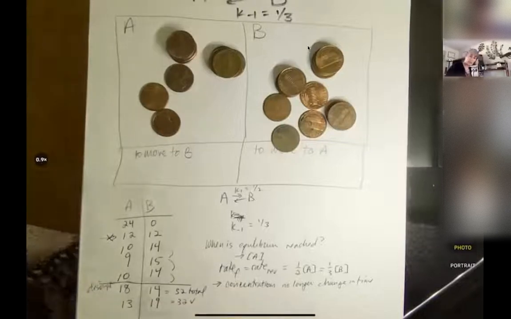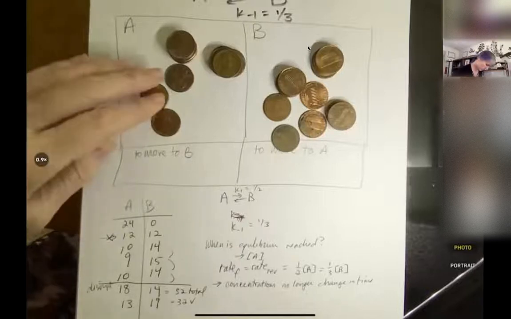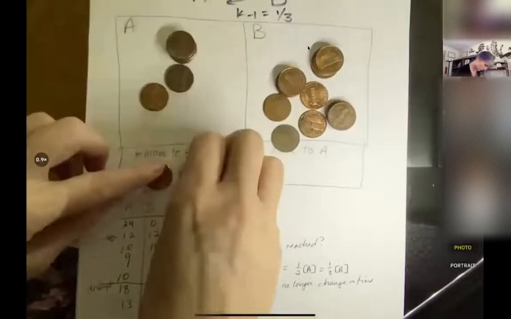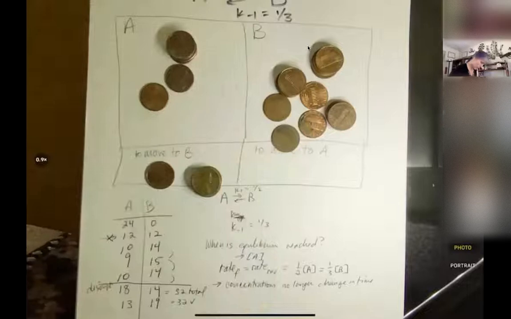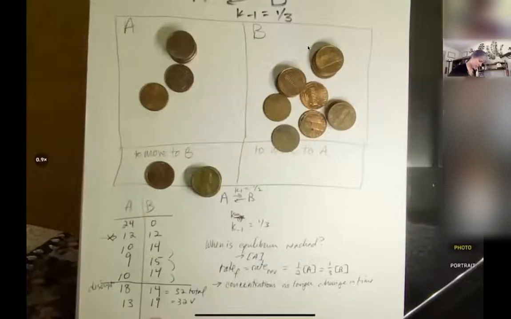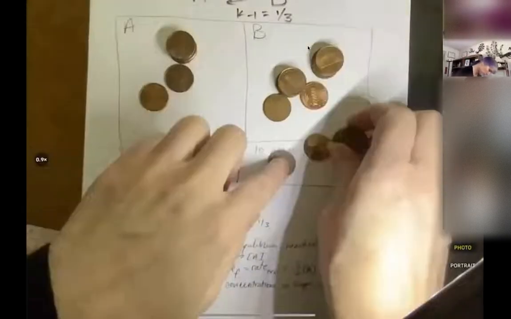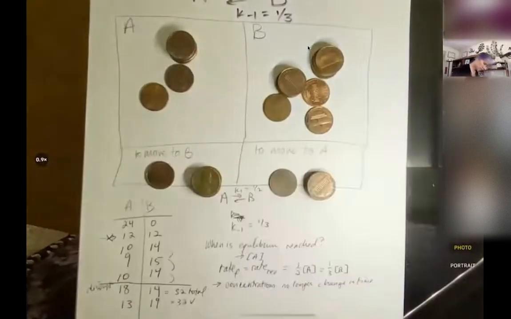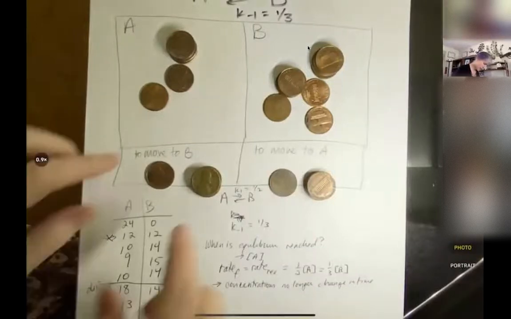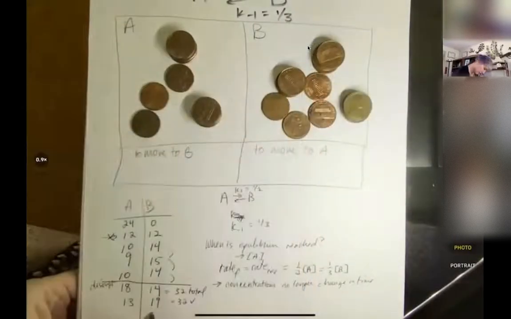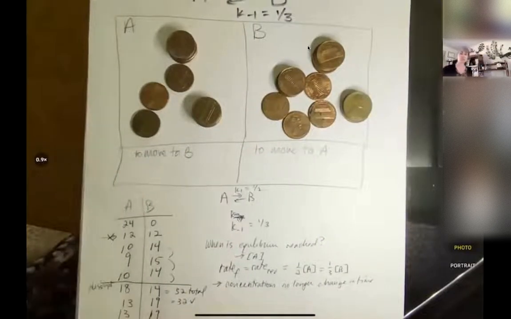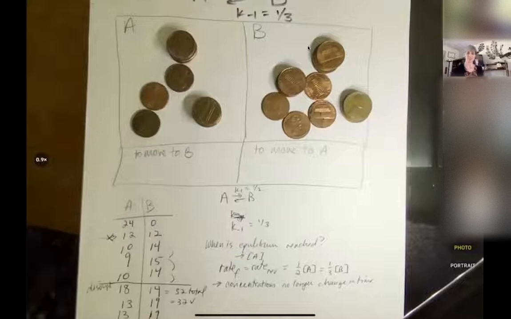All right, next time step, half of 13, rounding down, is 6. And then 1/3 of 19. Yeah, 6. All right. Then add our 6 and 6. What's going to happen? So 19 and 13, has equilibrium been reached? I think so. Yeah, it's no longer changing in time.